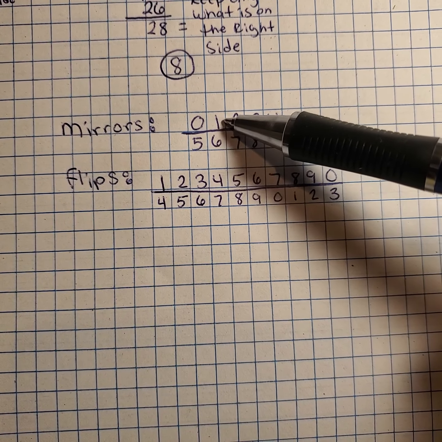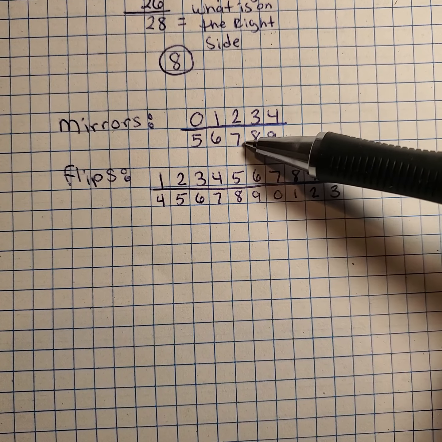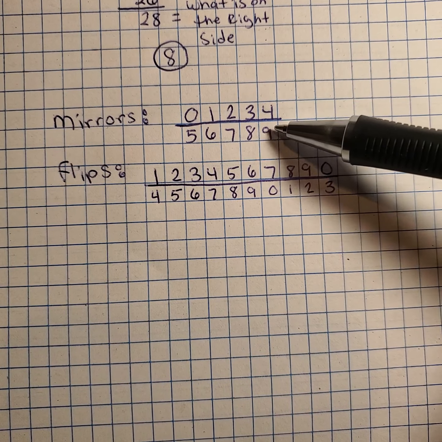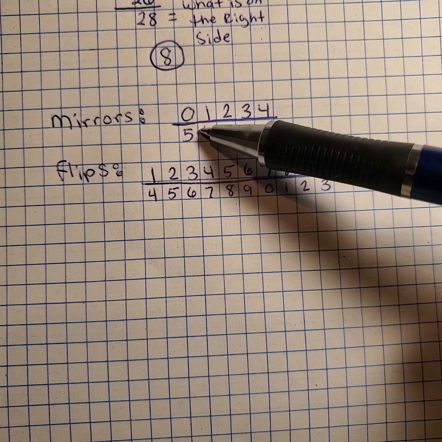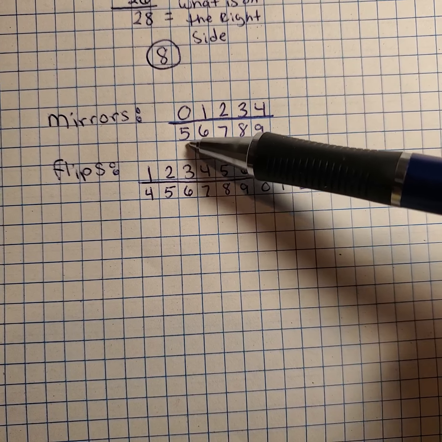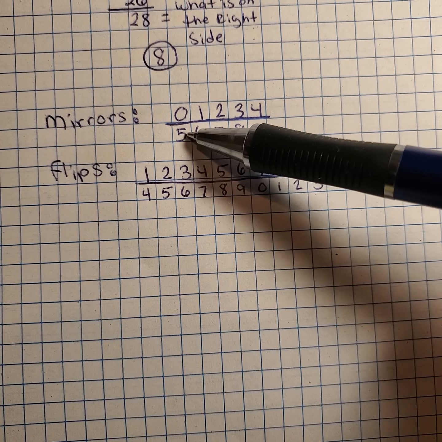0 plus 5 is 5. 1 plus 5 is 6. And you see how this pattern goes? Now, if you were to take and add 5 to 5, you're going to get 10, which means a 5 and a 0 can play as each other.